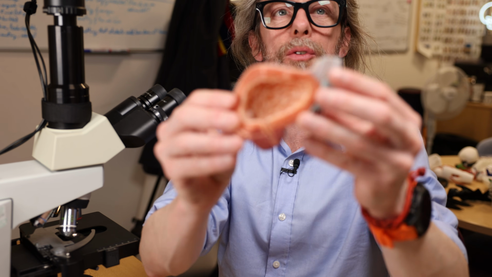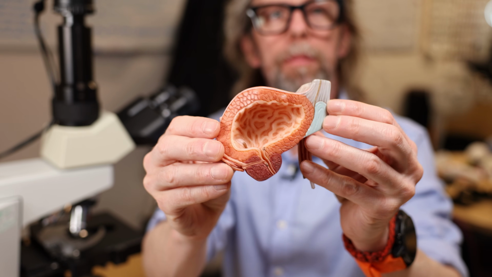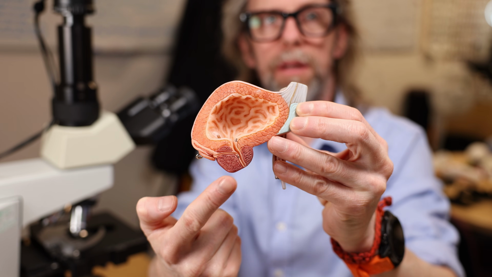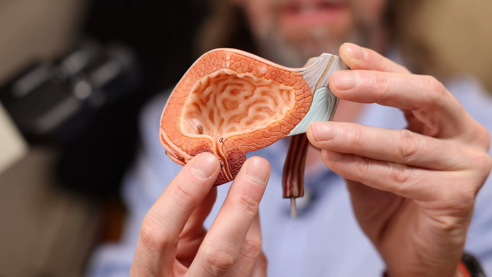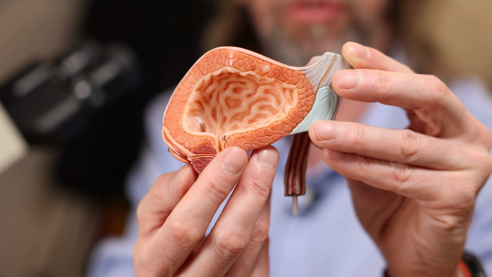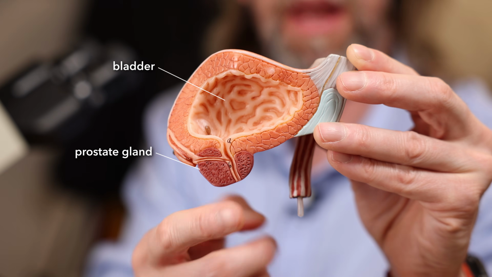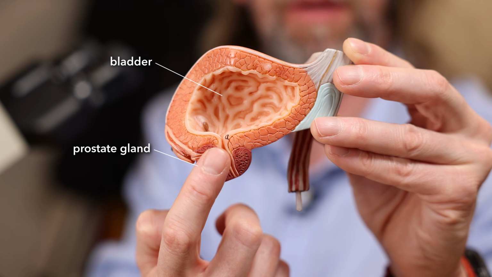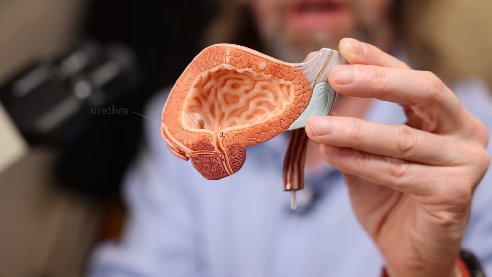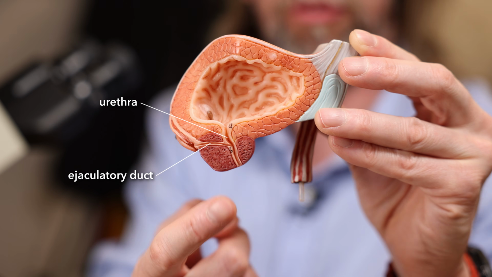Oh, I've also got a model. So here's a model. There's the bladder. There's the prostate. So the prostate sits inferior to the bladder. It's in quite a refined space, quite a constricted space. I've talked about this before elsewhere. The thing I wanted to point out is that we can see the urethra running from the bladder through the prostate, and that's obviously going to go out through the penis.